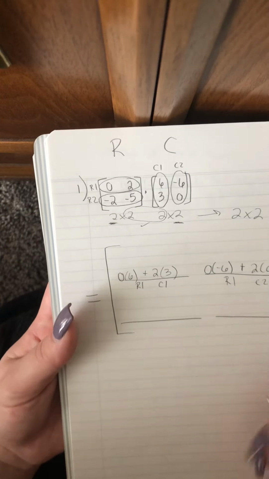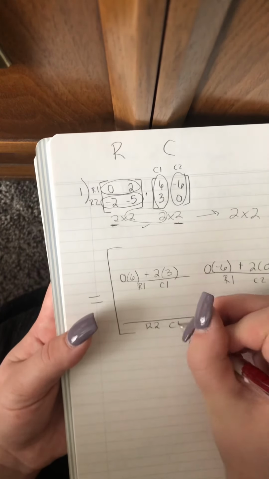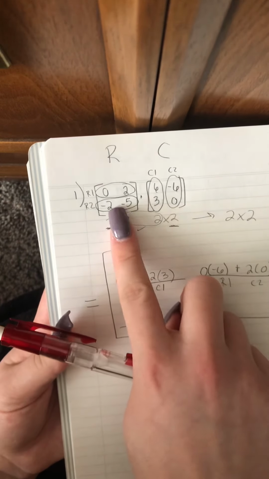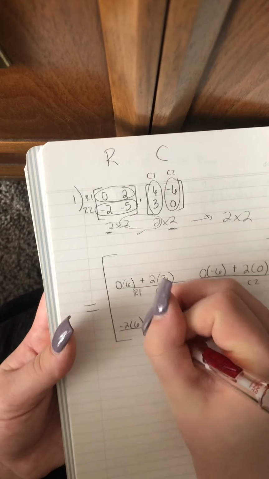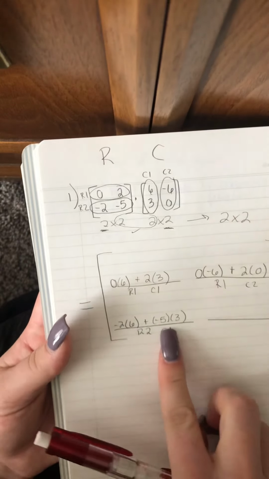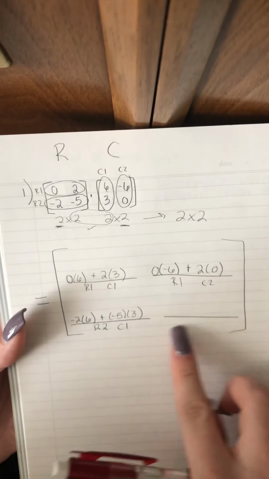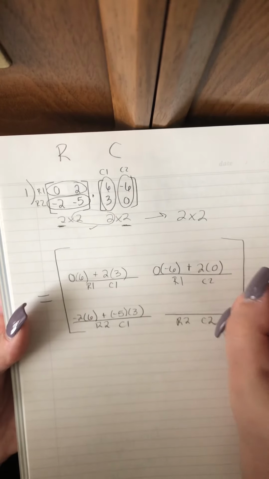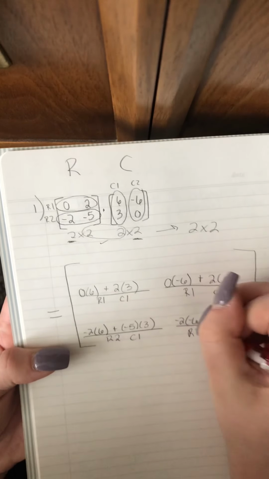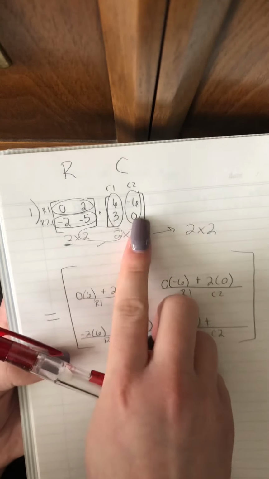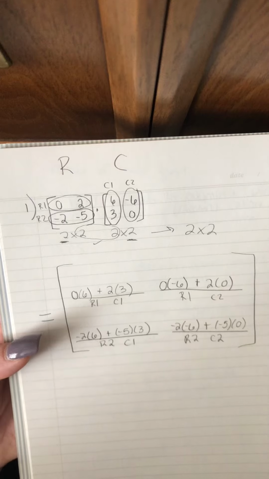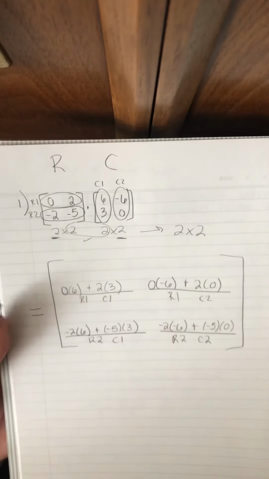Okay, so this blank is row 2, column 1. That's the address of this spot right here. So row 2 times column 1. So -2 times 6 plus -5 times 3. And you're going to have to be careful with your signs here. Okay, last one. This is in row 2, and now we're in column 2. So I'm going to multiply row 2 with column 2. That's -2 times -6, and then add that to -5 times 0. Anytime I have a negative, I like to put parentheses around it. Really, I'm kind of putting parentheses around everything.